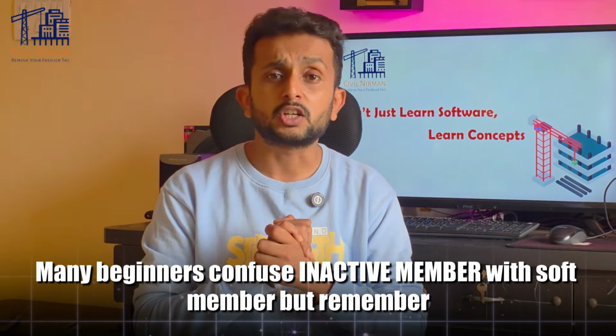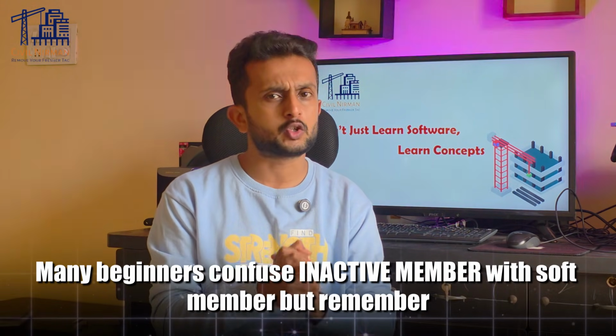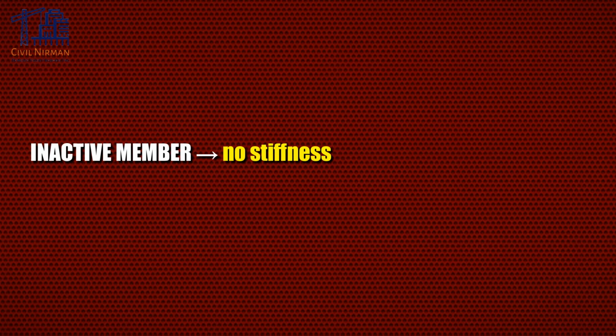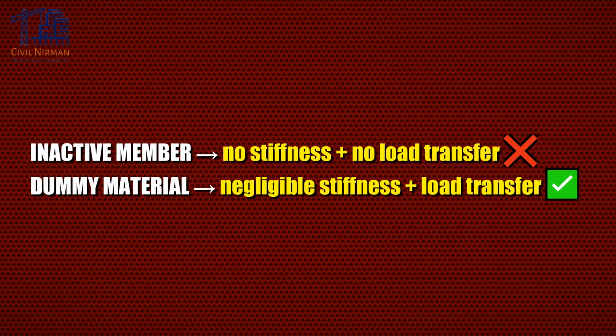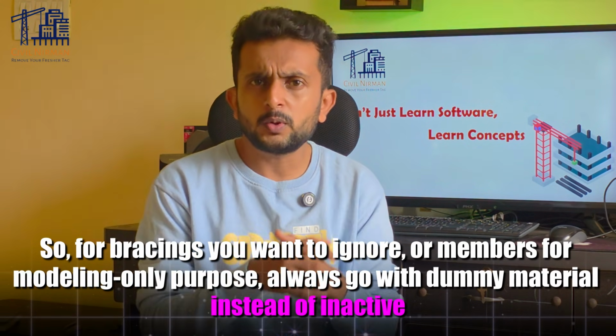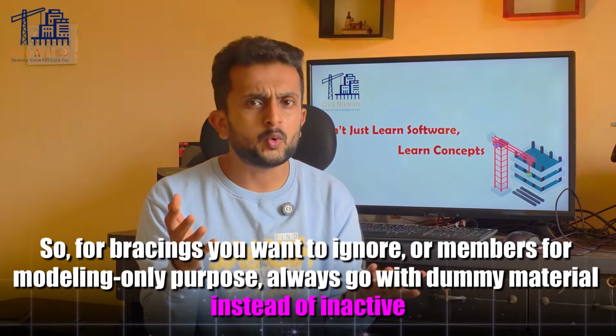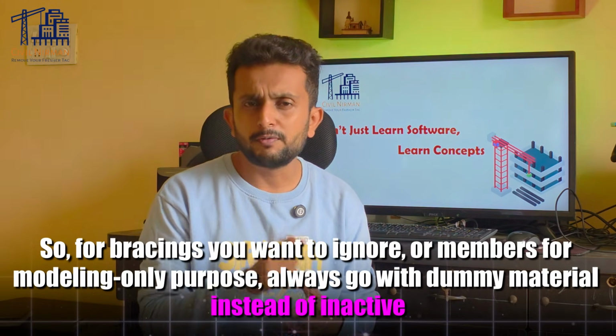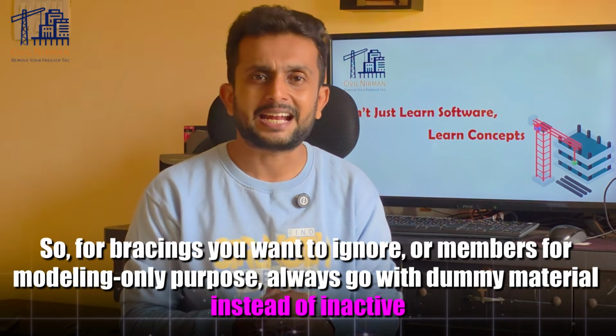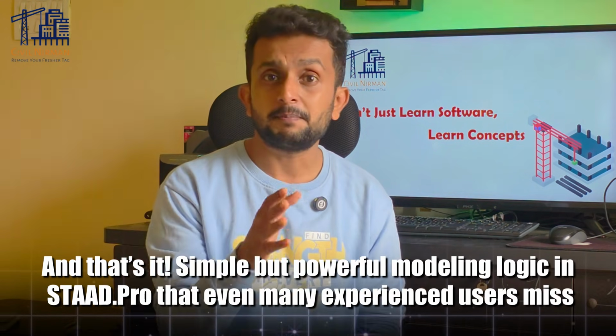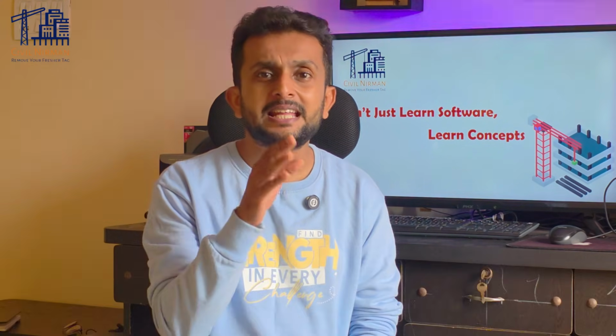Many beginners confuse inactive members with soft members. But remember, inactive member means no stiffness, no load transfer. In case of the dummy material, negligible stiffness plus load transfer. So, for bracings or members you want to ignore, or members for modeling purposes only, always go with the dummy material instead of inactive members. And that's it. Simple but powerful modeling logic in STAAD.